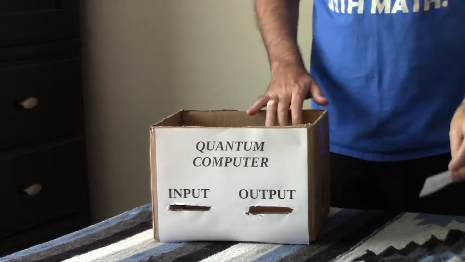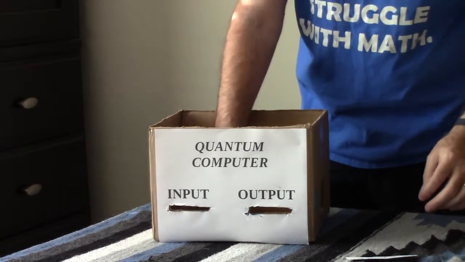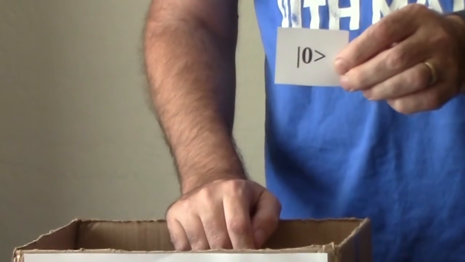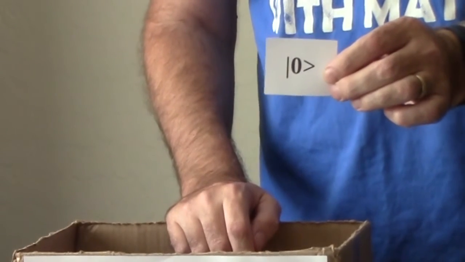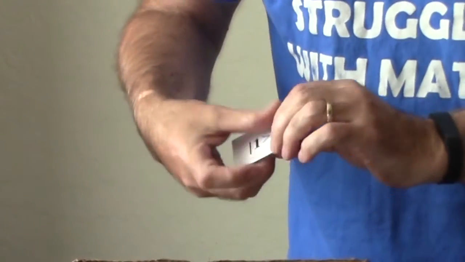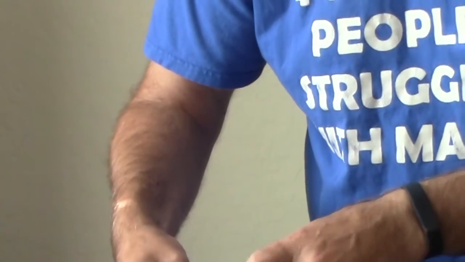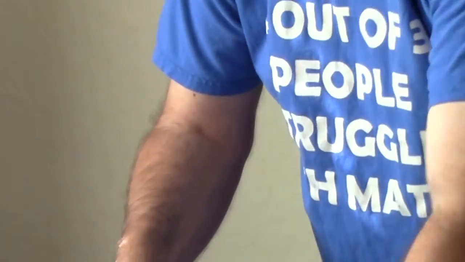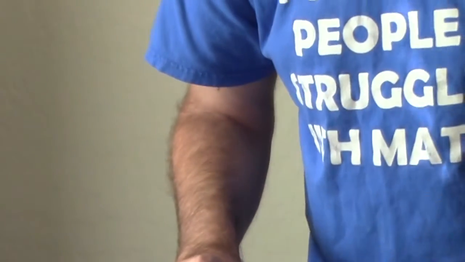Well, what's inside a quantum computer? Let's take a look. Well, look at that. We have a bit. Well, it's a little bit different than your regular bit. It has a few other symbols there because it's a quantum bit, also known as a qubit. So that's a 0, 1. And here is a 1 qubit. And lo and behold, we look further and you see there are gates inside there as well. There's an AND gate. And there is a NOT gate.